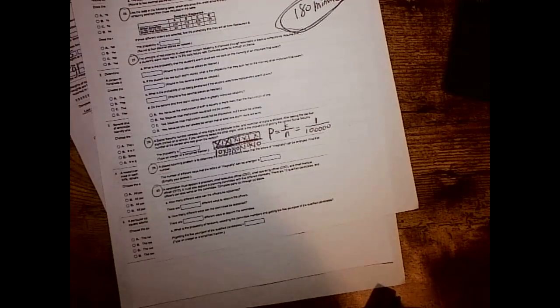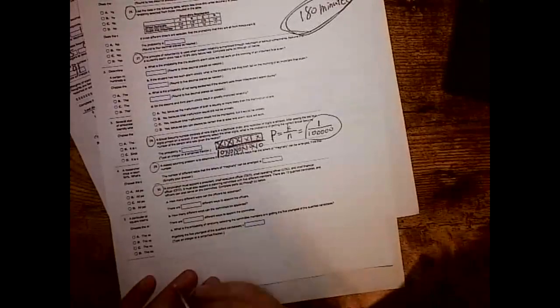Yes, ma'am. Is there a way to do these on the calculator, or does it all just need to be done by hand? You have to do it by hand, because every question is different. We do not need a calculator on that. You just enter that into the cell.